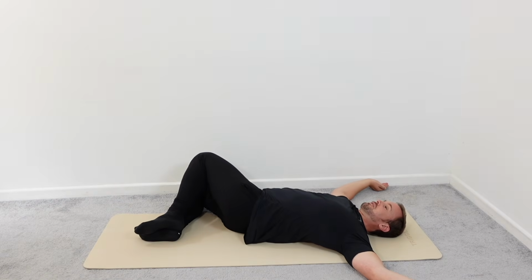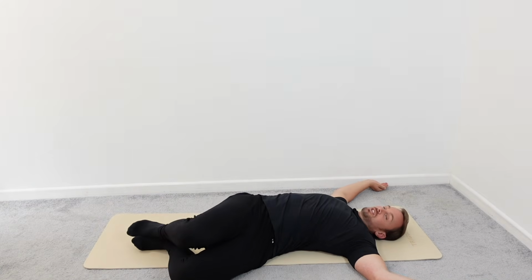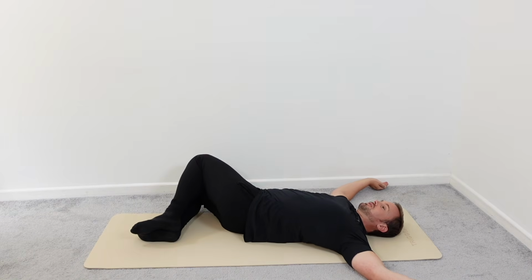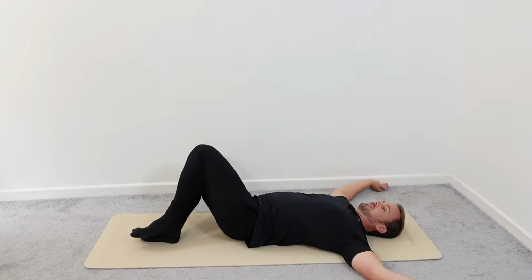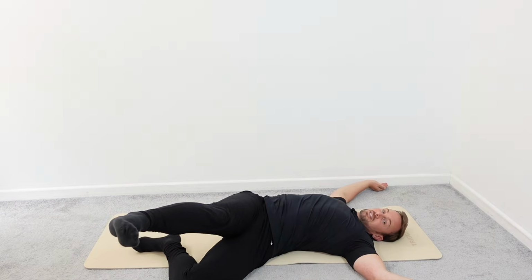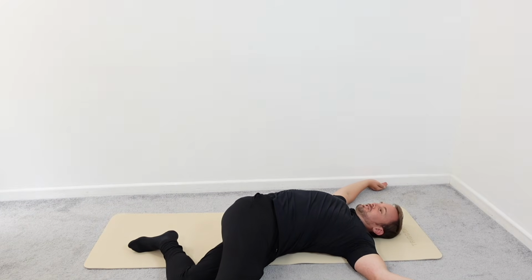So with the knees up, feet together, this classic exercise is usually called knee rolling, and it just involves rotation of the spine. You can progress this by bringing the top leg up to extend it so it's a longer lever, and that will give you more leverage to twist through the spine.